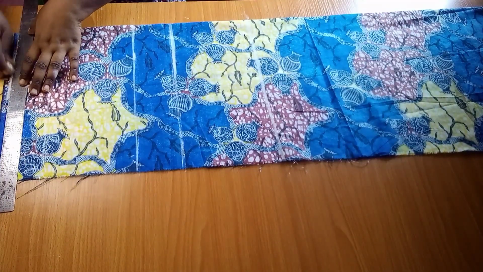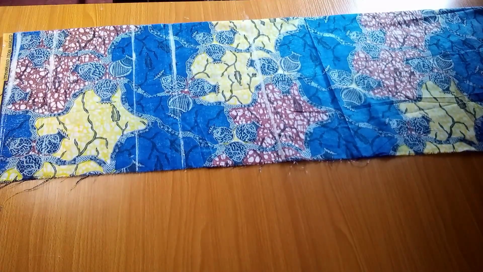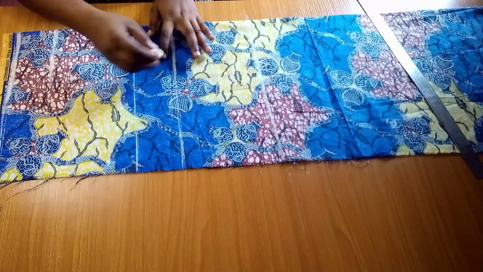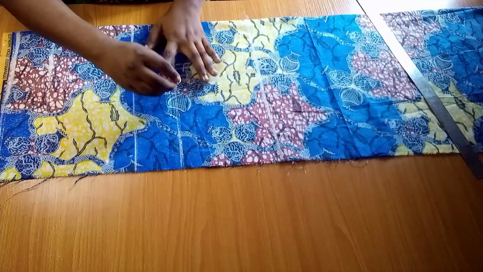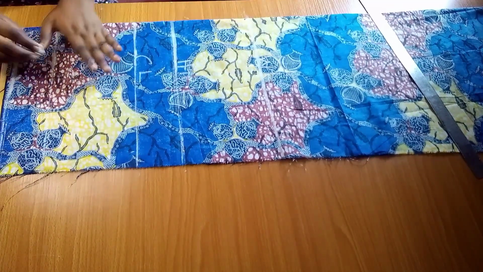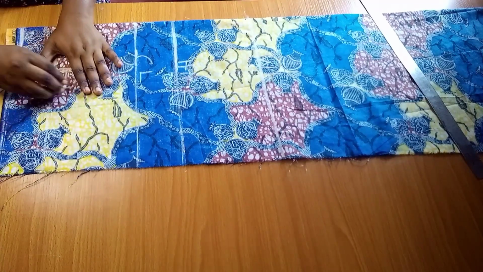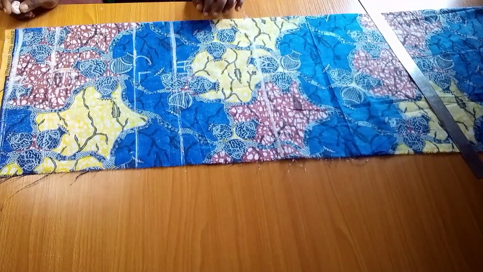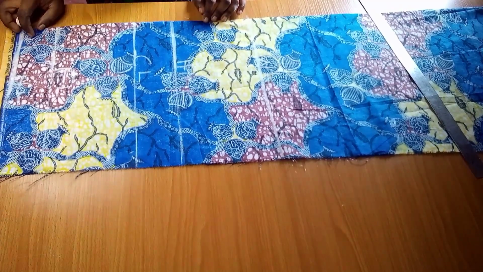So the next thing I'm going to do now is just to give these lines a label. We have the waistline, then we have the hip line, and here we have the crotch line, and here we have the full length, and here we have the hemline. I hope you understand all these lines now, okay.